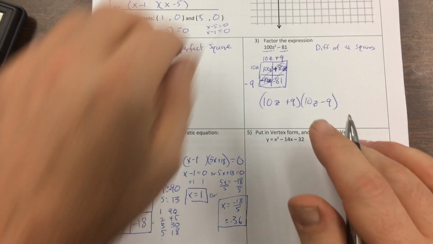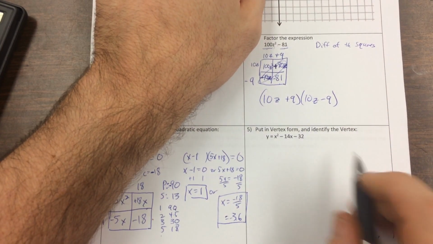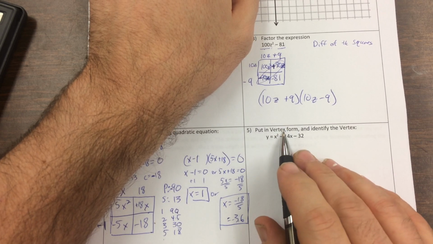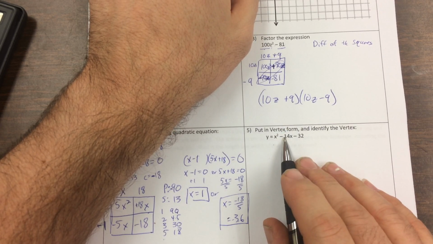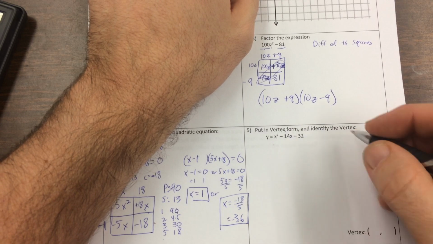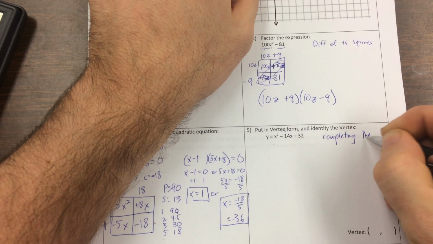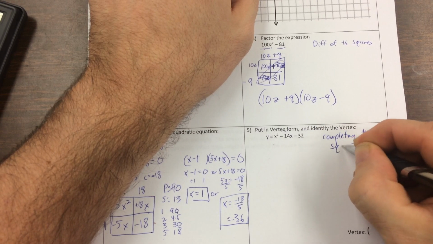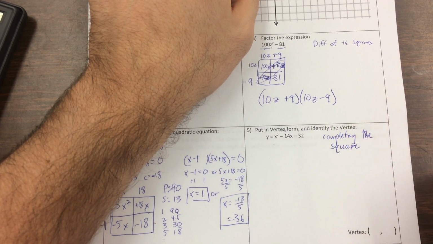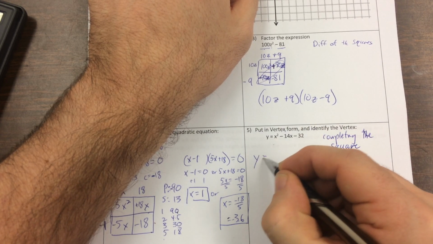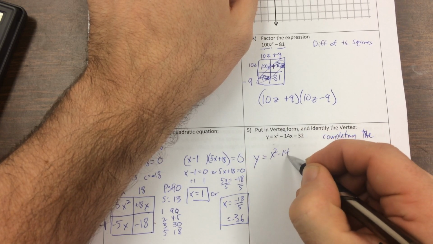All right, number 5, put in vertex form. Okay, this is one of the main reasons why we learn completing the square, so we can take something in standard form and put it in vertex form. So this is a completing the square problem. That's how we can do this. y equals x squared minus 14x.